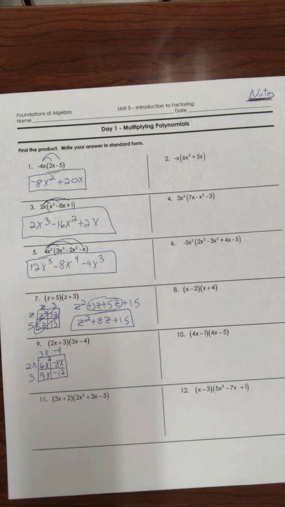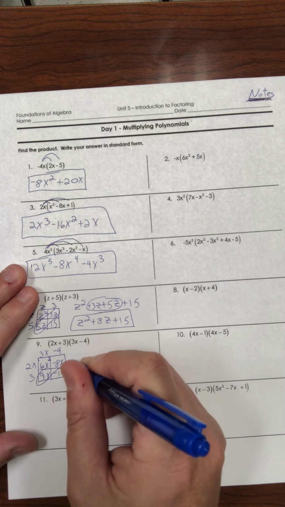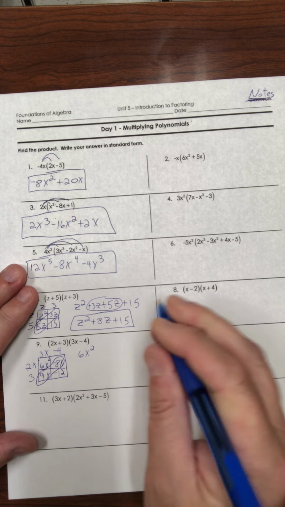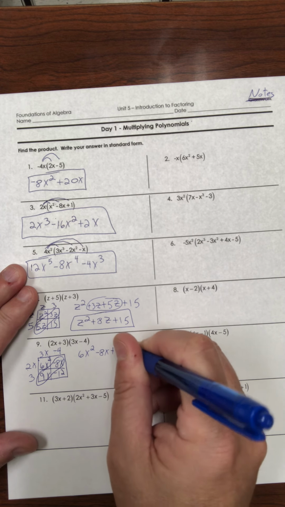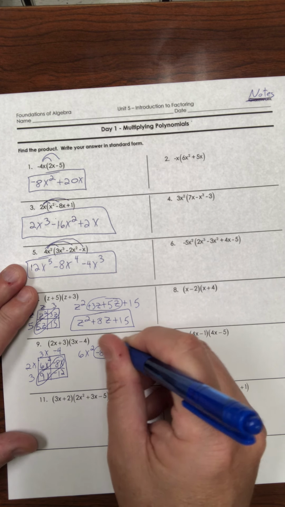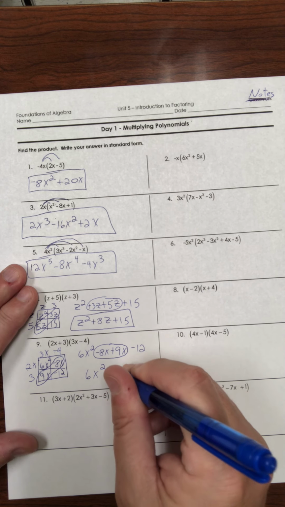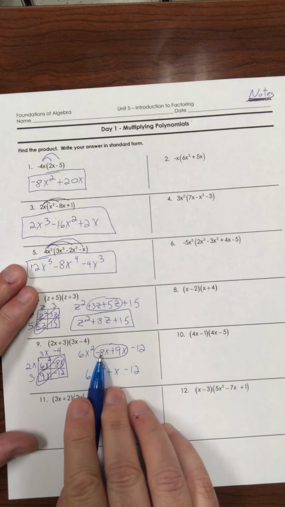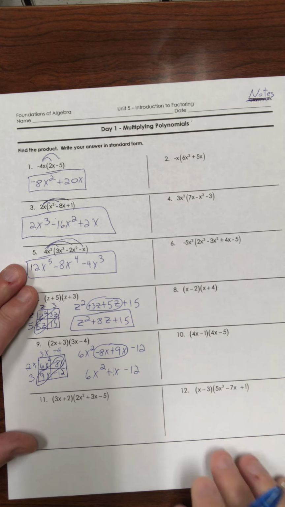So if you've done a Punnett square, it's the same principles here. Again, my like terms are right there. I'm going to do it the long way one more time. That gives me 6x squared. I've got a negative 8x and a positive 9x minus 12. There are my like terms I have to combine. That gives me 6x squared, a positive x minus 12. In your calculator, you would do negative 8 plus 9. That's going to give you a positive 1x.